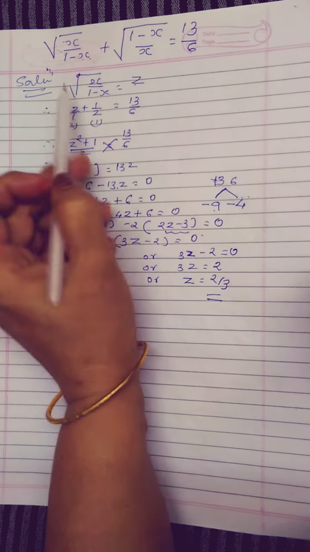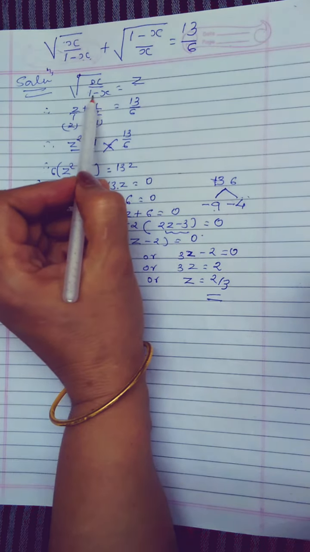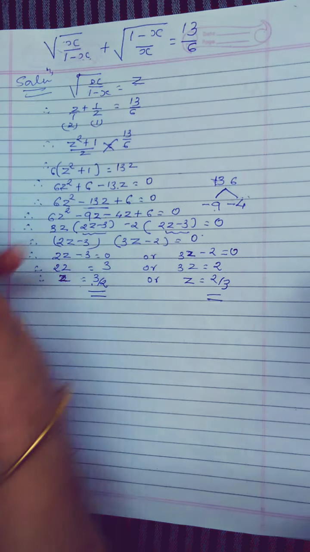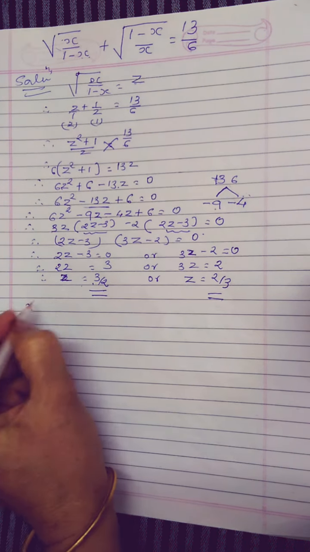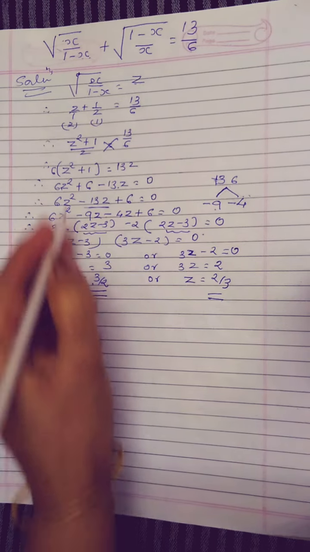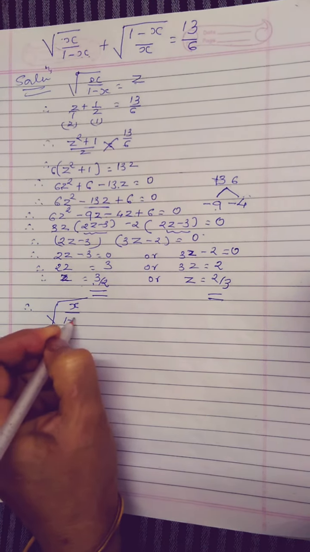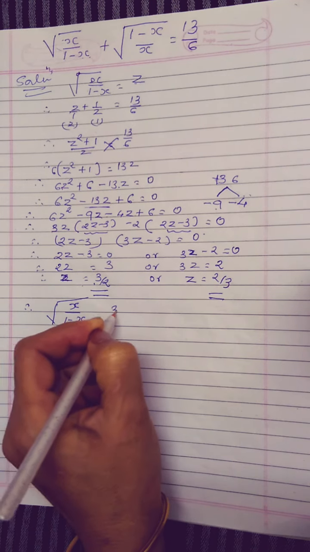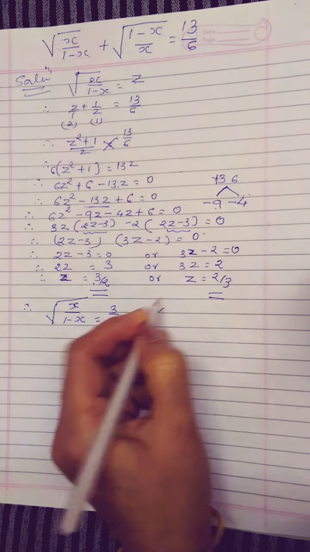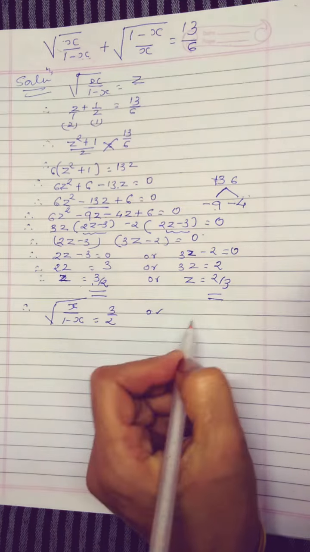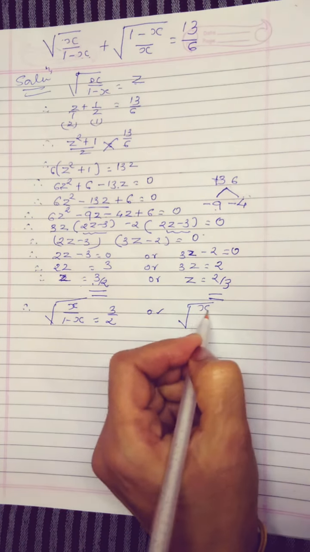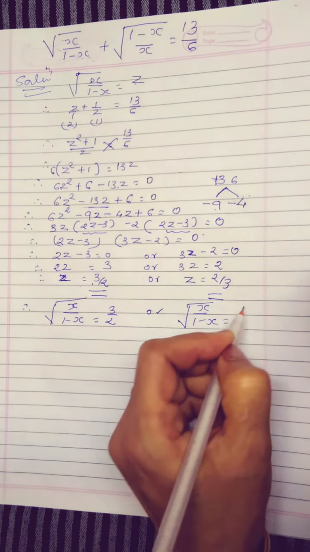This value you put in here, because square root of x upon 1 minus x we have assumed as z. So therefore substituting the value, square root of x upon 1 minus x is equal to 3 by 2, or square root of x upon 1 minus x is equal to 2 by 3.